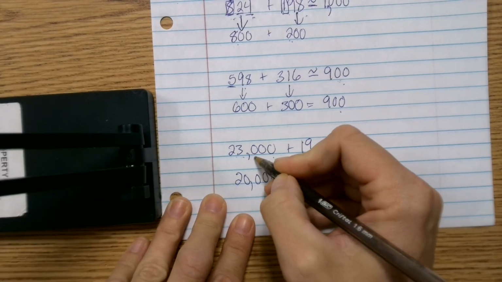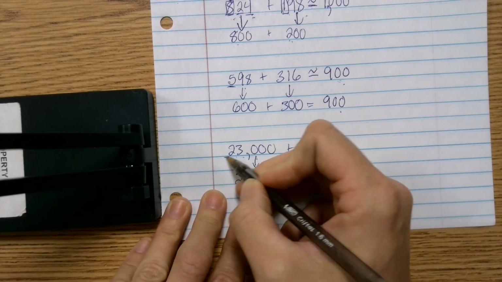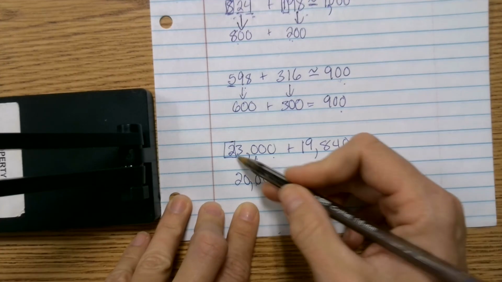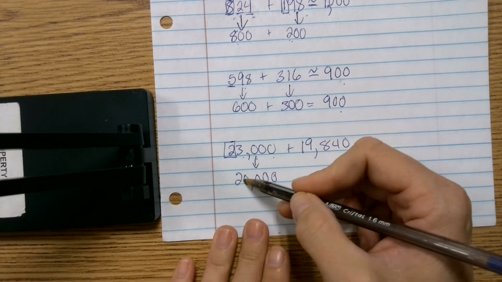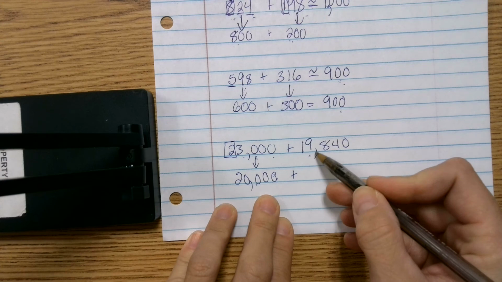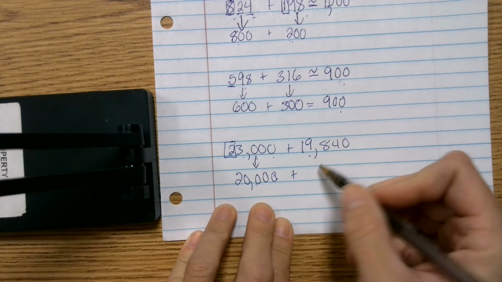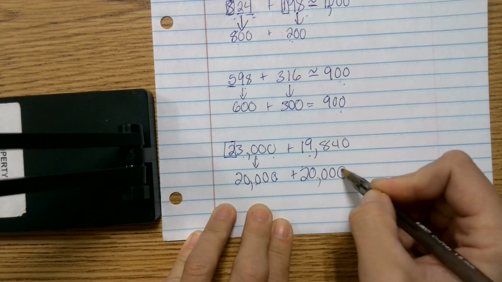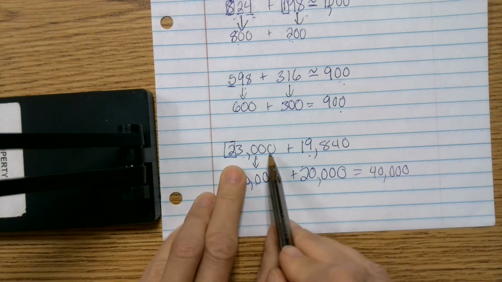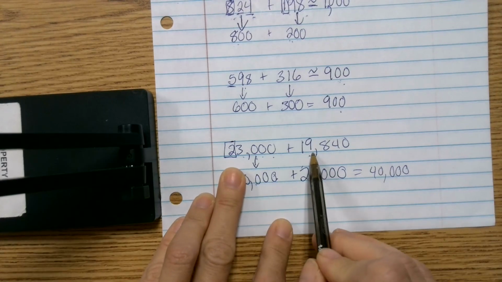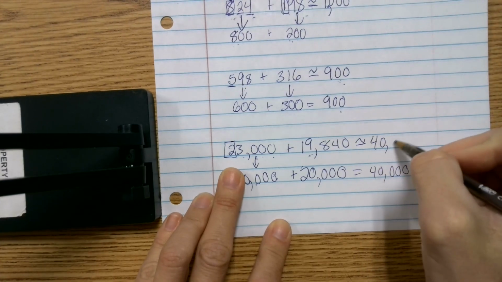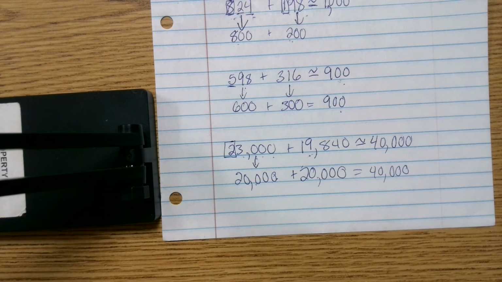Now, 23,000 does round to 20,000 if I'm rounding to the 10,000 place. So again, I'm just doing whatever feels more comfortable to you, but the more zeros I have, the more comfortable I feel. So I'm going to add 20,000 to, I could do 19,000, but I'm actually going to go up to another 20,000. Again, it's not an exact answer. 20,000 plus 20,000 is 40,000. So when I do add 23,000 plus 19,840, I should get about 40,000. My answer should be close to 40,000.